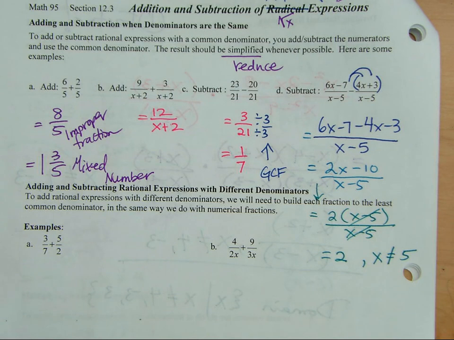Okay, any questions about doing this with common denominators already?